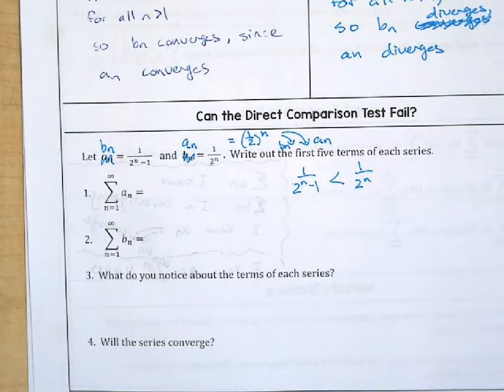So when it fails, it doesn't tell us anything. That's all it means. All it means is it failed.